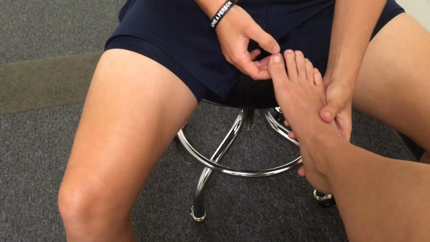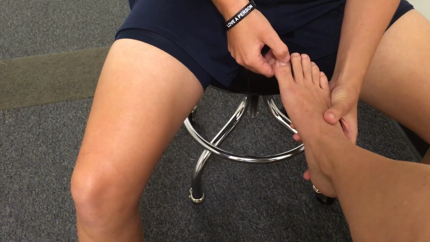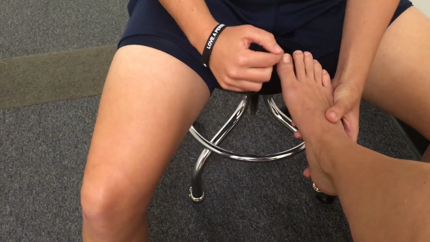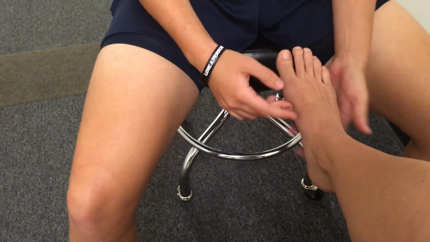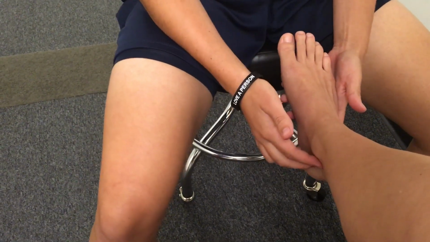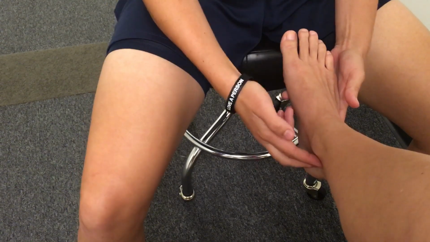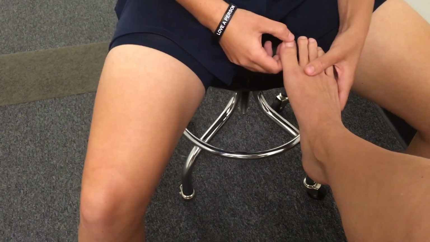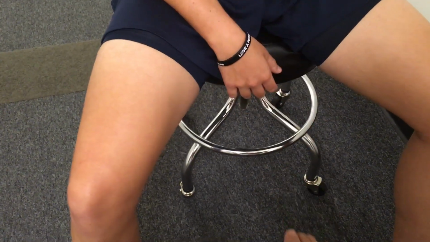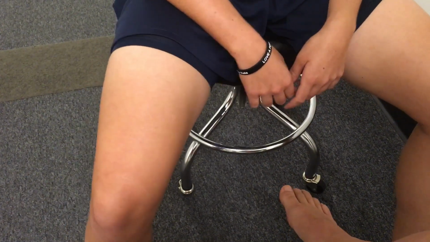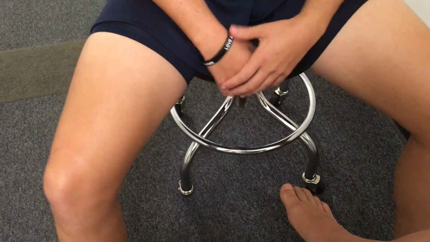And then you could also do cap refills. So you're going to press down on their toenail, and you're looking for the pink to return to their toenail within 1 to 3 seconds. If you struggle finding either the dorsal pulse or the tibial pulse, as well as delayed return of the pinkness, it would indicate a blood flow restriction or a vascular problem to the lower leg, to the foot at least.